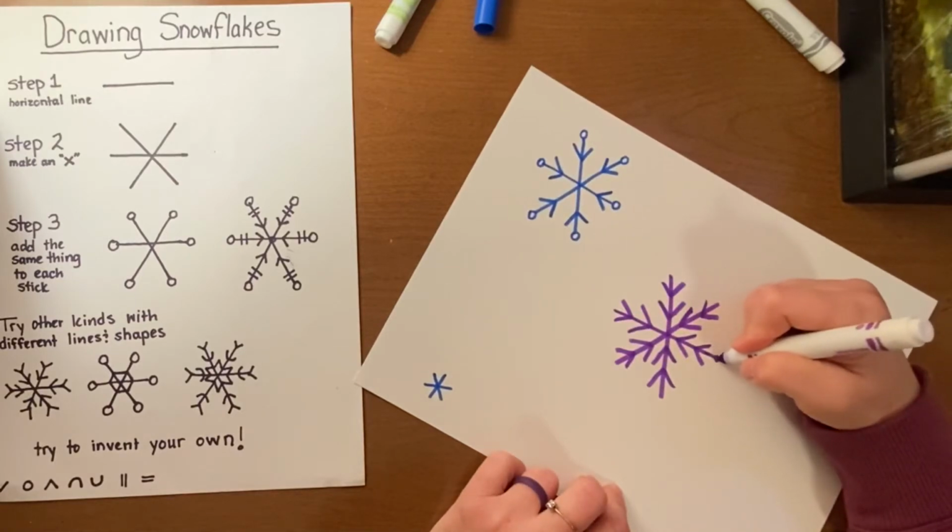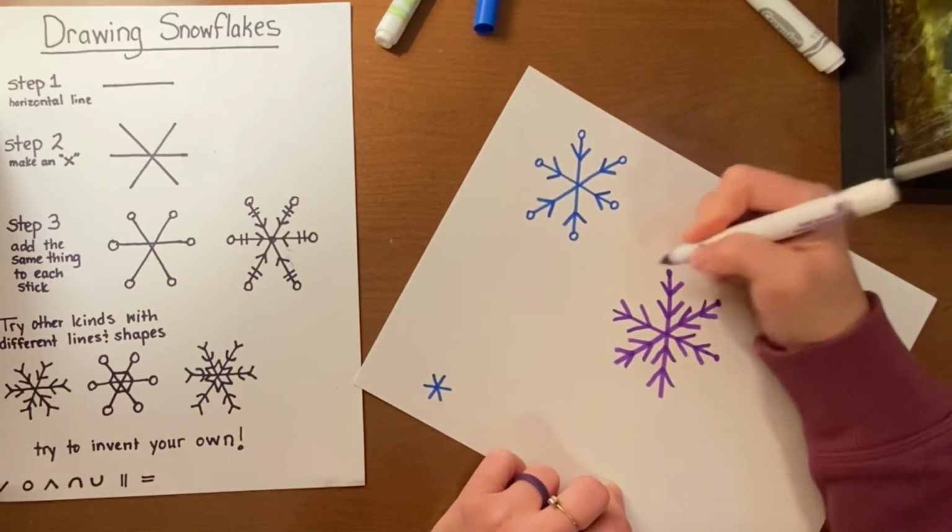Should be fairly simple to put a little dot on the end. No need to turn my paper for that.